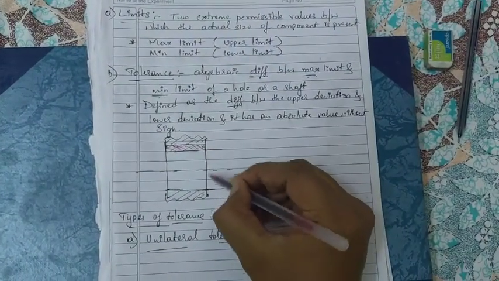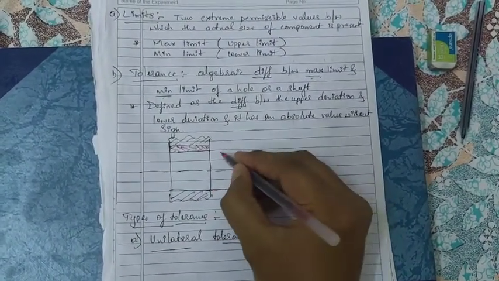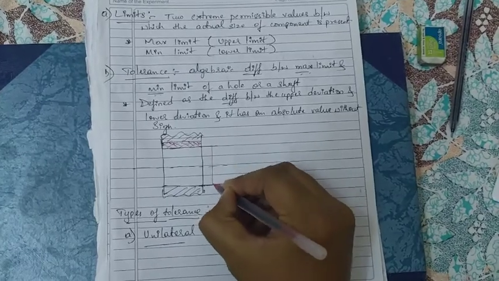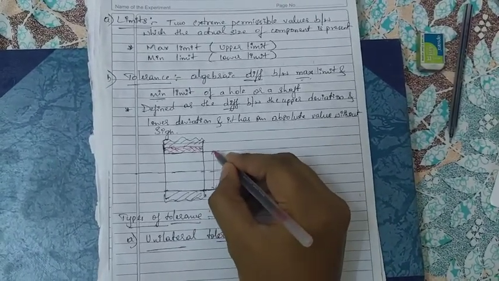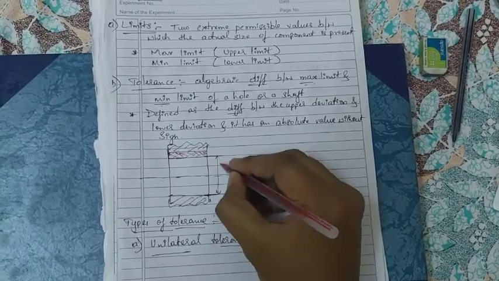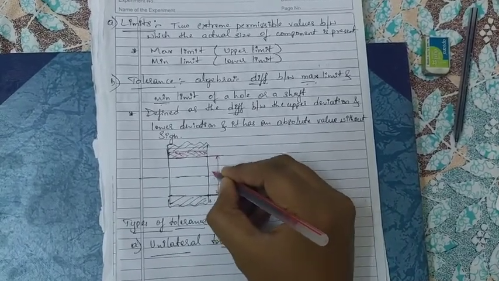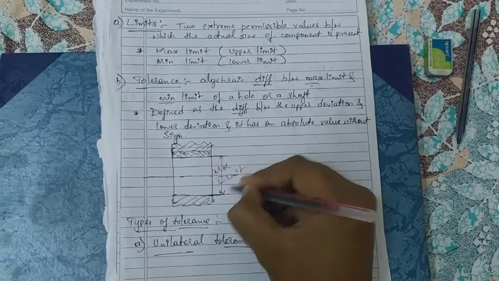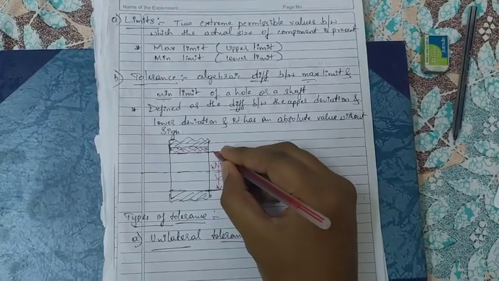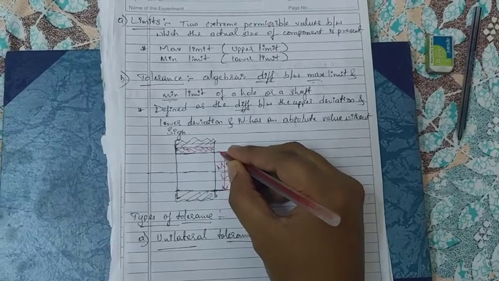So the distance between this and this is the actual size. So from here to here is the minimum, or lower limit. You can call it from here to here the minimum or lower limit.